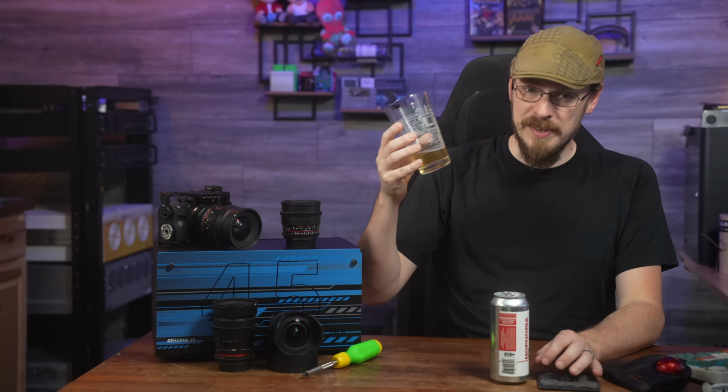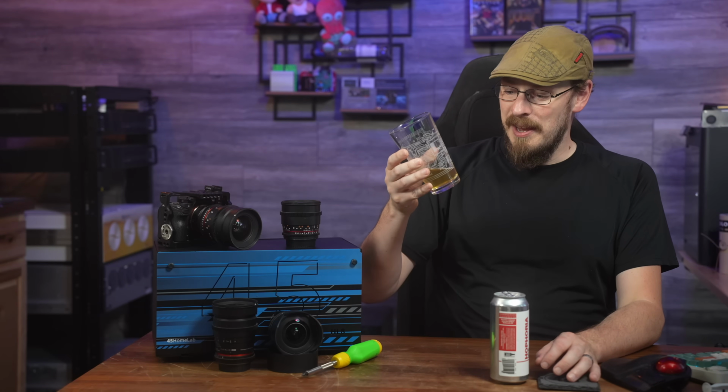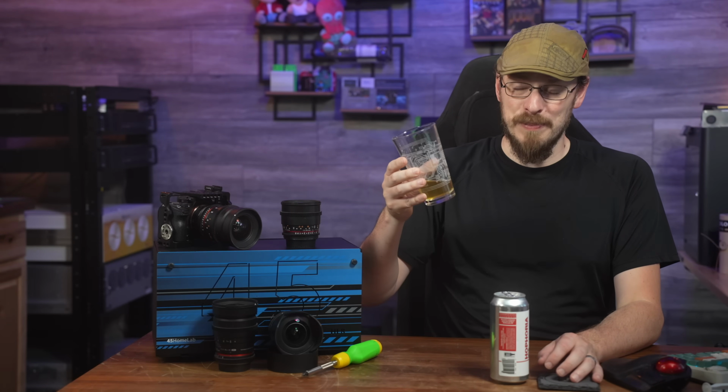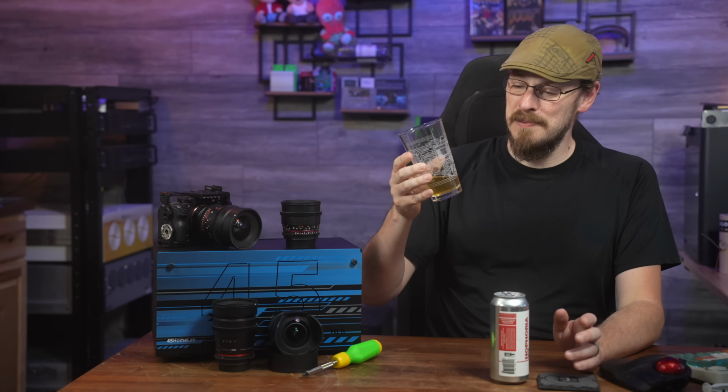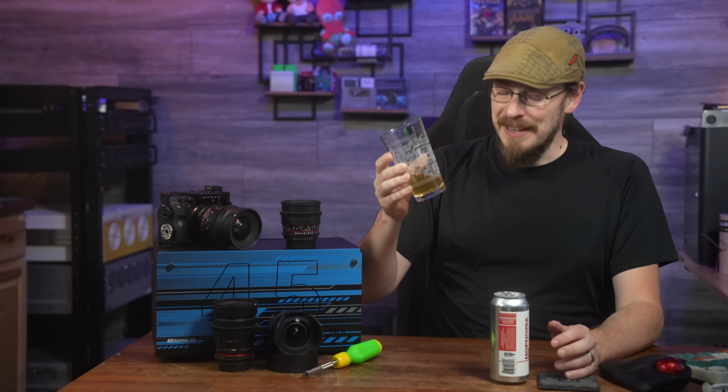This is delicious. Now, the funny thing is, my wife tried this, and it turns out she hates IPAs, but I think that's more her problem than anything else. But this is an IPA that she can drink, and that's definitely a rarity.